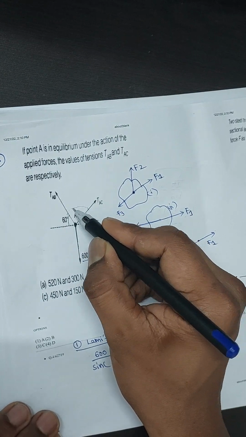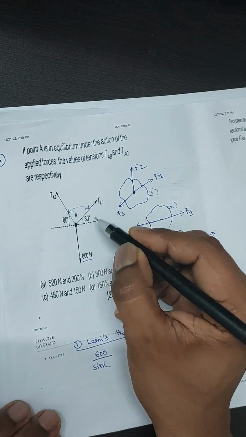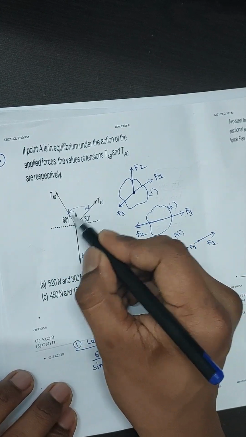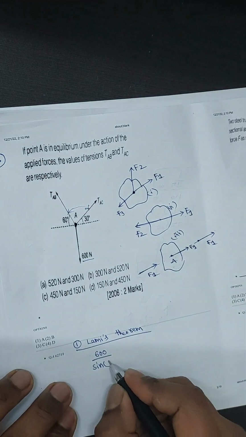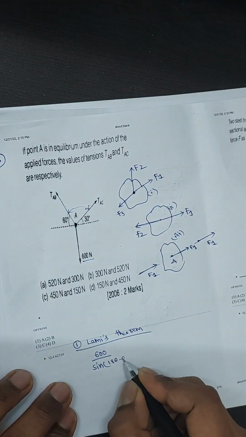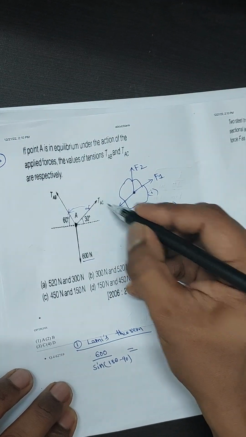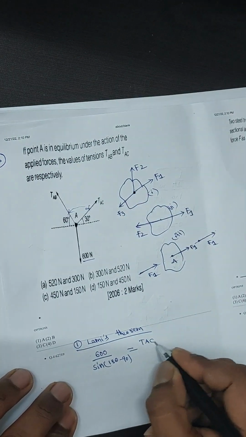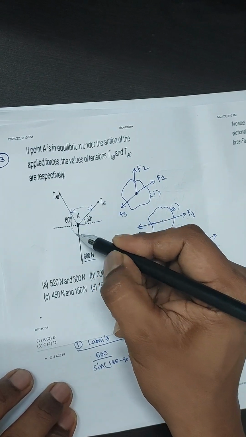So what is the angle between these two forces, TAB and TAC? The total angle is 180. So 180 minus (60 plus 30), that is 90. So 180 minus 90 is equal to the force TAC divided by the sine of the angle between the 2 other forces.